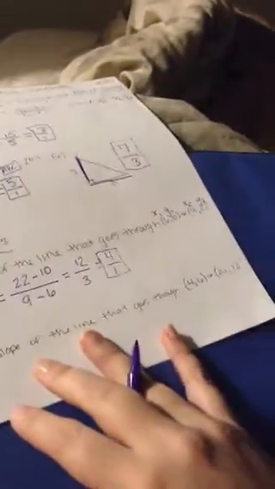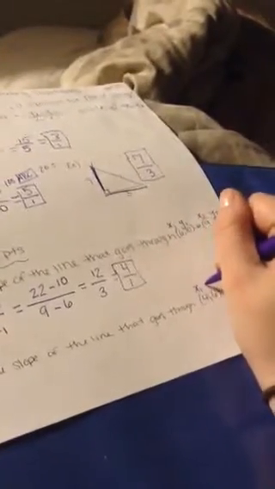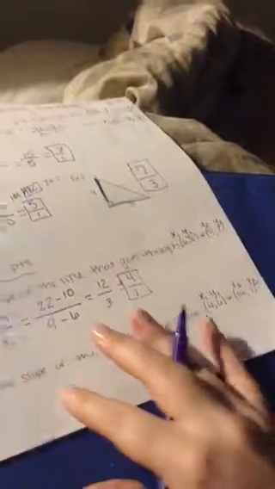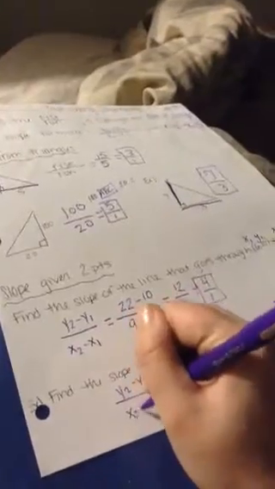Alright, let's try a second one. So 4, 6, and 14, 12. We automatically label it. The first point is x1, y1. Second point, x2, y2. Our slope formula is y2 minus y1 all over x2 minus x1.